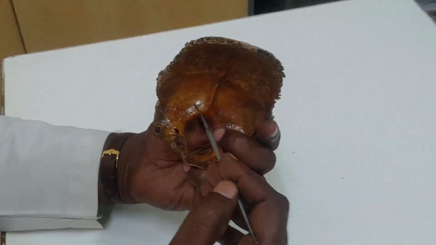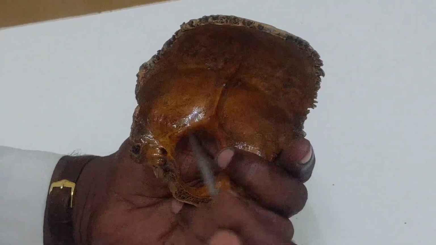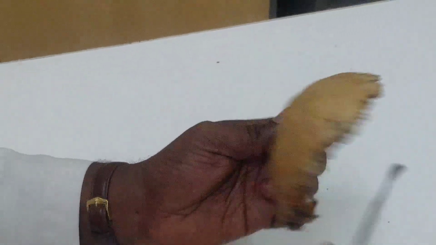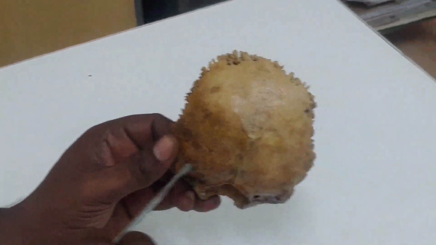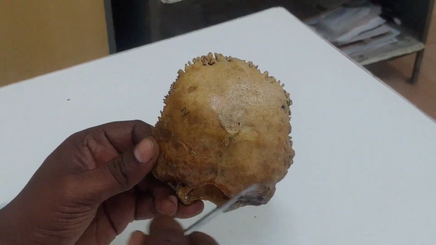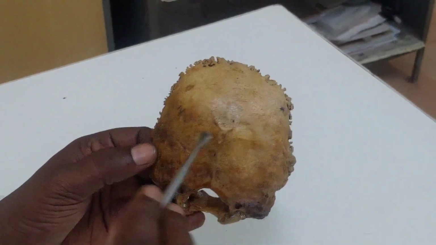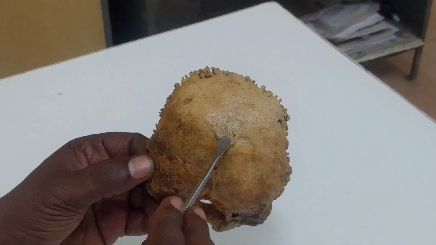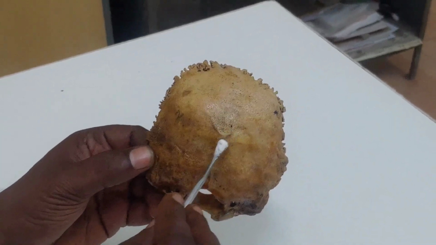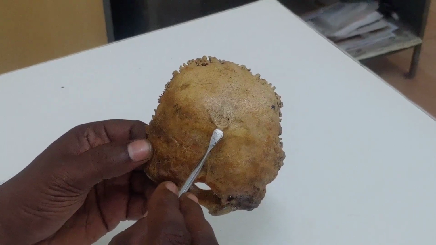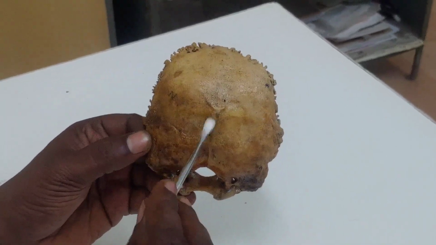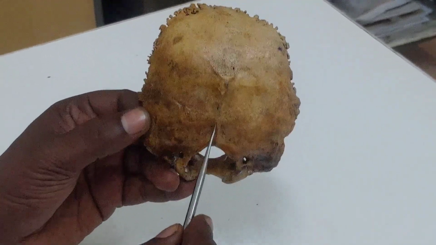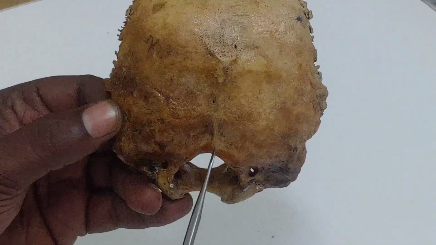The internal surface is always called the cerebral surface because it is in close relationship with the brain. The external surface forms the posterior aspect of the occiput. In the external surface, you can identify a protuberance. This protuberance is called the external occipital protuberance. Just below it, you can notice a line-like feature. This is called the external occipital crest.